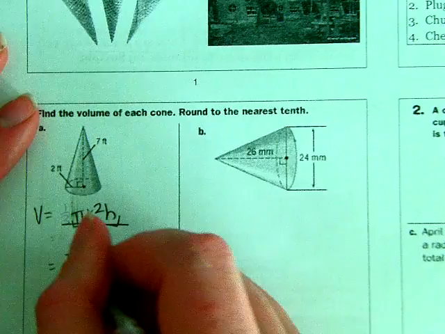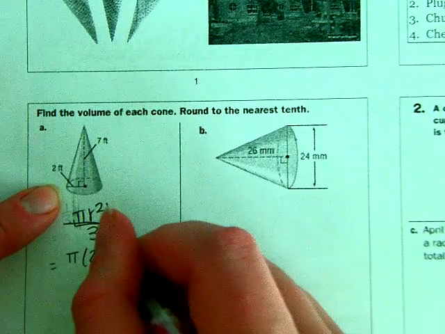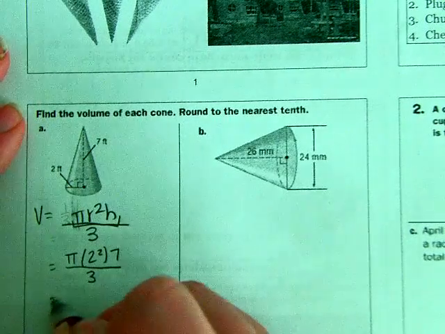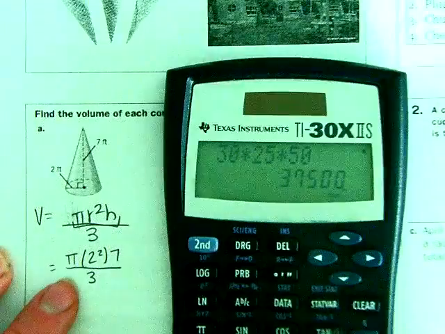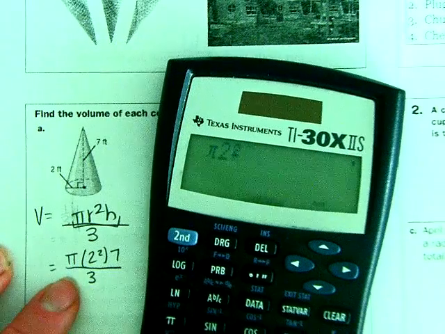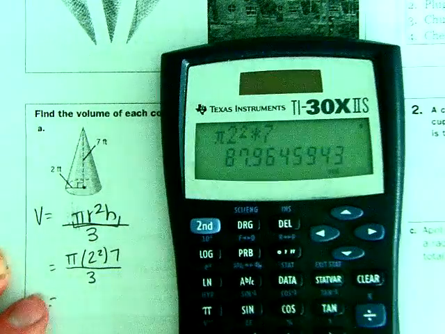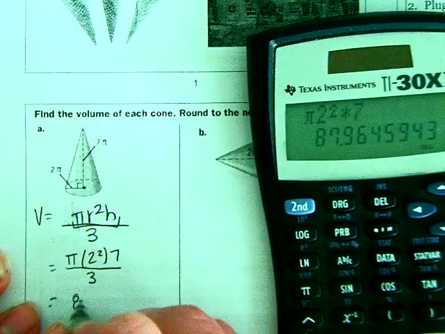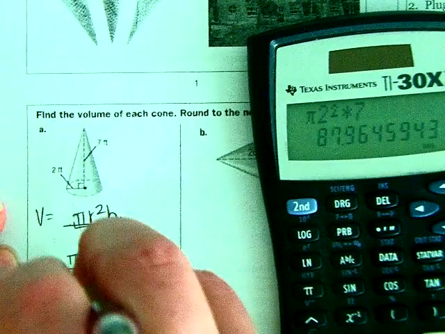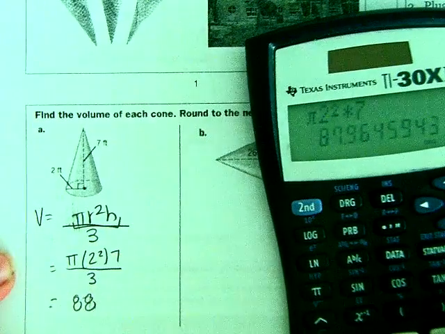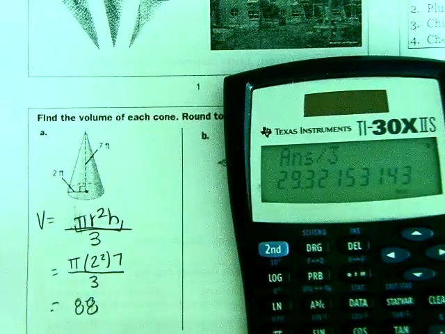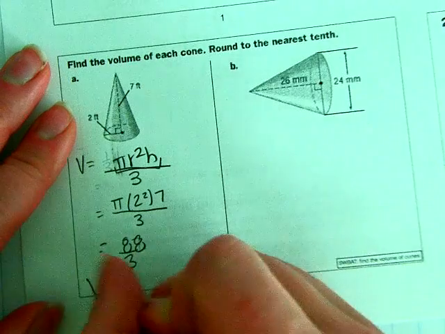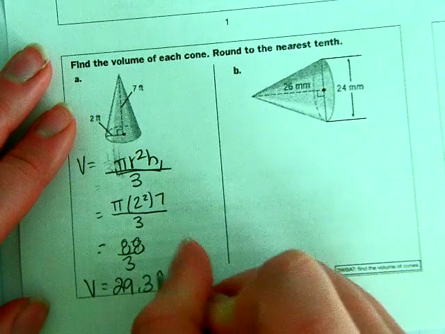So when we use the pi button, the radius they gave me is 2, and the height they gave me is 7. That's next to the perpendicular box, so that helps. Then I'm going to take that answer divided by 3. So I'm going to do pi times 2 squared times 7, and that's that nasty number. It says round to the nearest tenth. I'm going to leave it in my calculator, but that would actually be 88 rounded to the nearest tenth. Then I take that divided by 3 and round my final answer to 29.3. So the volume of this cone is 29.3 feet cubed.